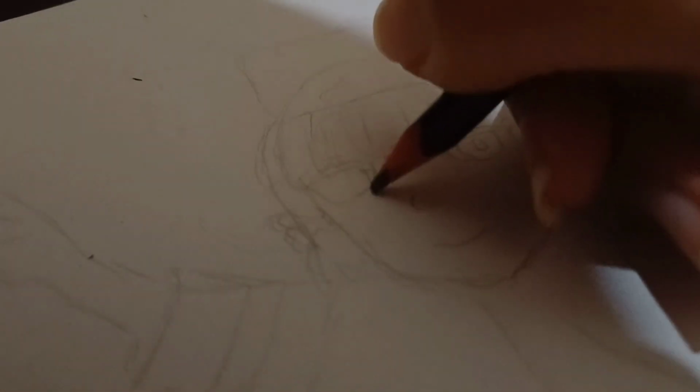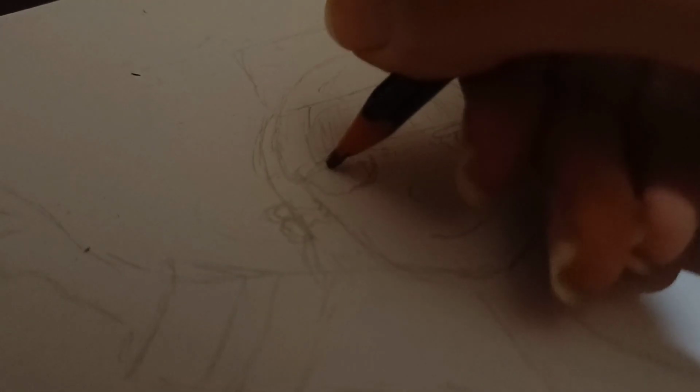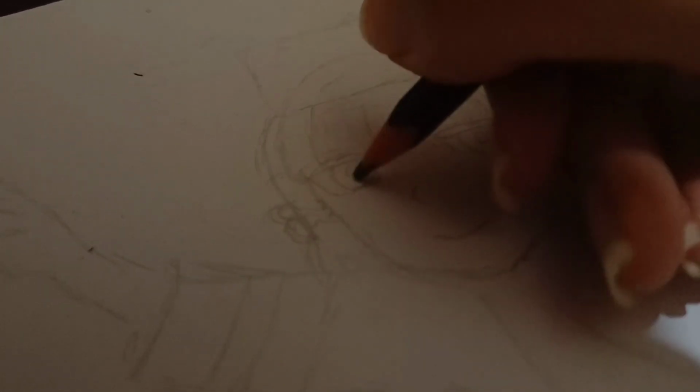Yeah, I'm really trying. I've redrawn her eyes I don't know how many times now, because it doesn't feel right. Do you ever just draw something and it doesn't feel right? Yeah, it happens a lot. And if you're wondering why it's a little dark, my head is just a little closer because I really want to pay attention to it.